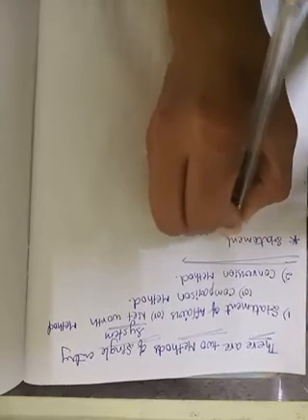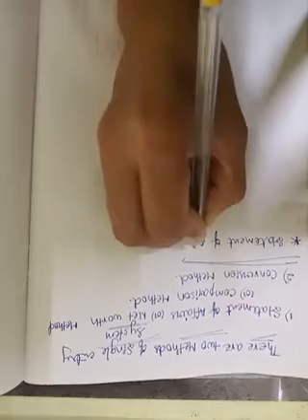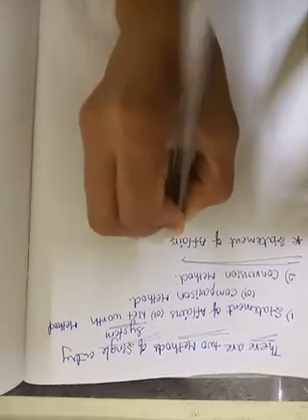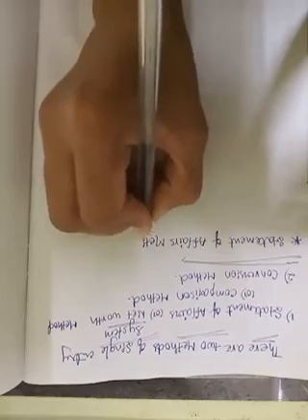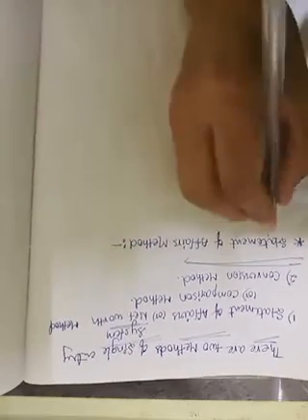The statement of affairs method: in single entry system we prepare only the personal accounts, so nominal accounts are not maintained.